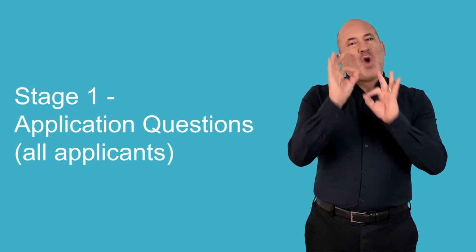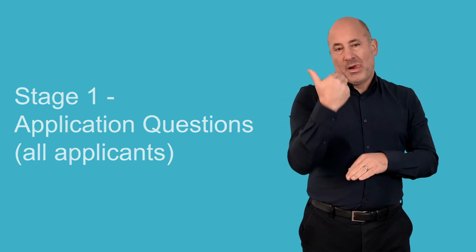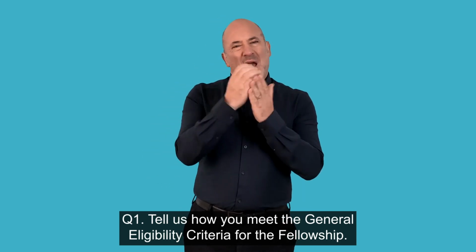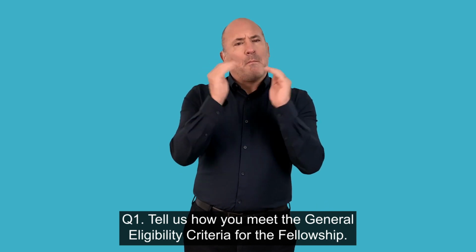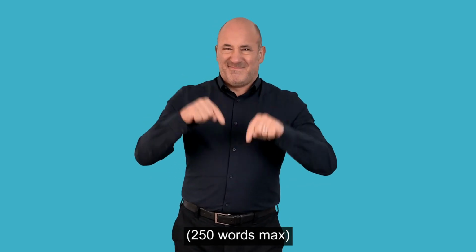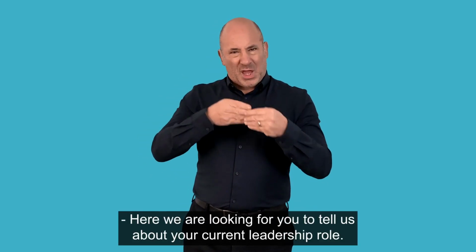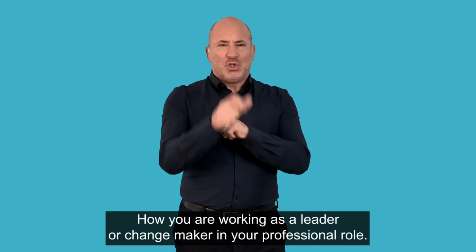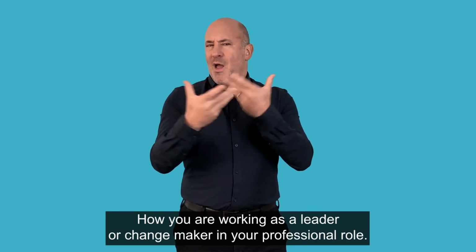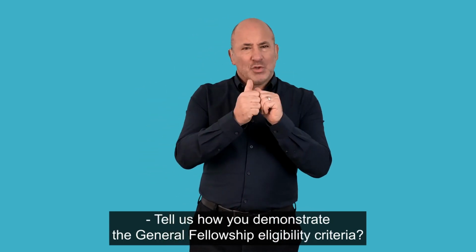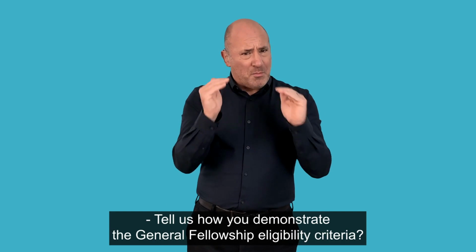Stage 1 Application Questions. All applicants. Question 1. Tell us how you meet the general eligibility criteria for the fellowship. 250 words max. Here we are looking for you to tell us about your current leadership role, how you are working as a leader or changemaker in your professional role. Tell us how you demonstrate the general fellowship eligibility criteria.